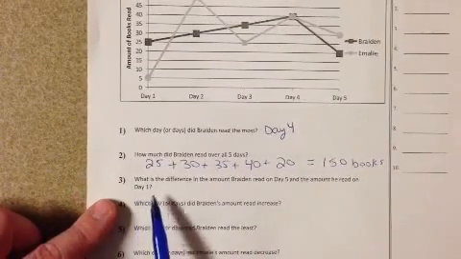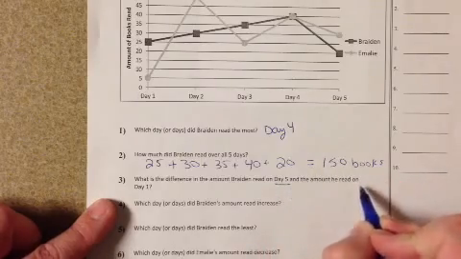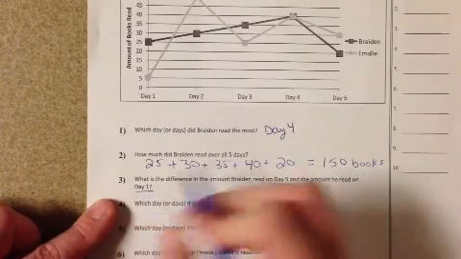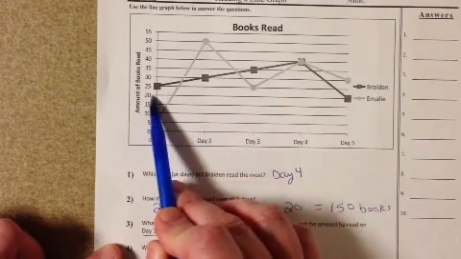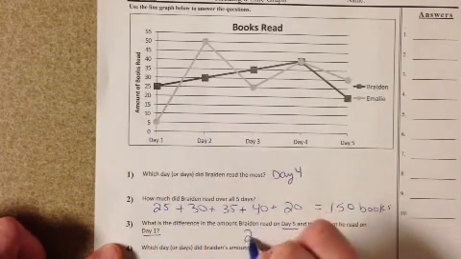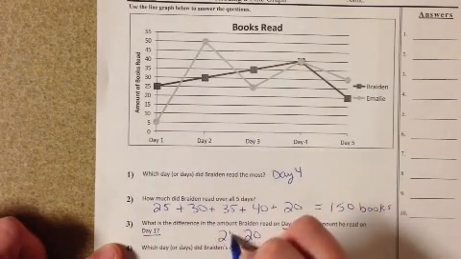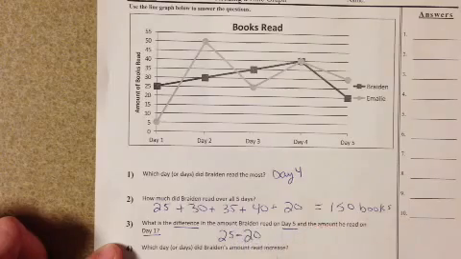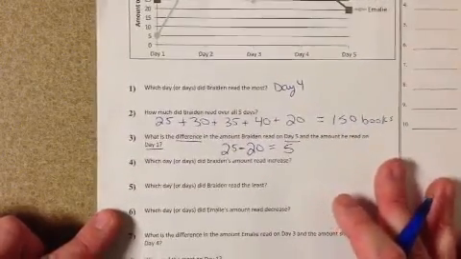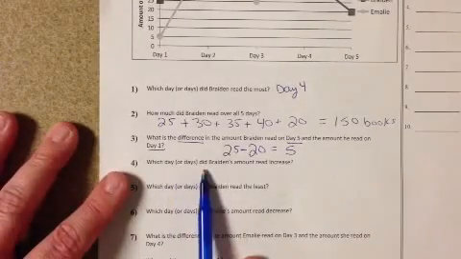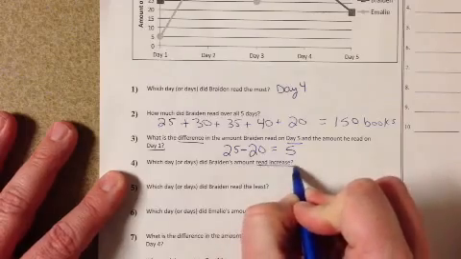Okay. What is the difference in the amount Braden read on day 5 and the amount he read on day 1? Well, on day 5, we come over here and we see that he read 20. And on day 1, we can see he read 25. And the difference means I need to subtract, and 20 from 25 is a 5 difference. Then we want to know which days did Braden's amount that he read increase.